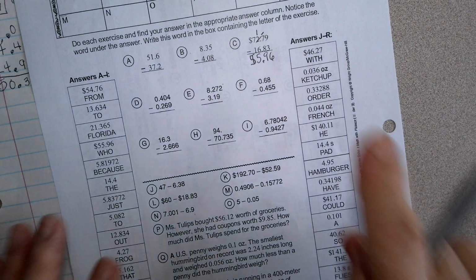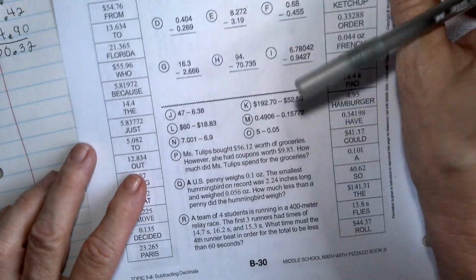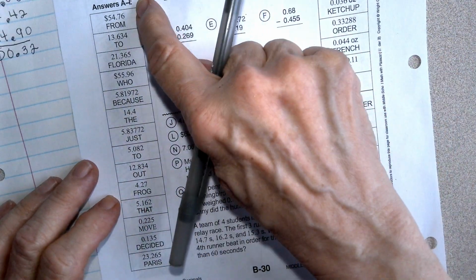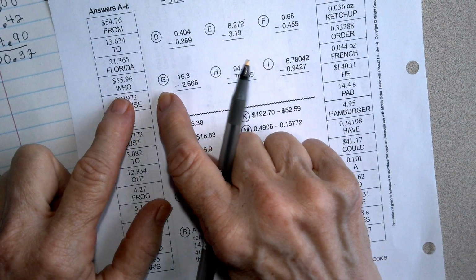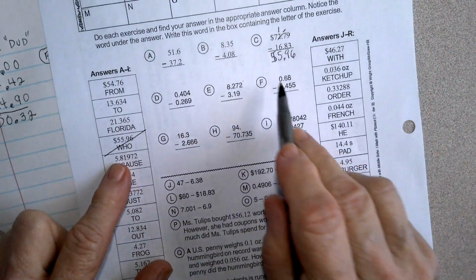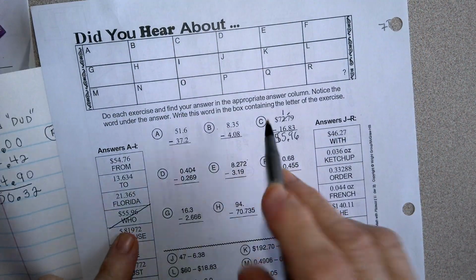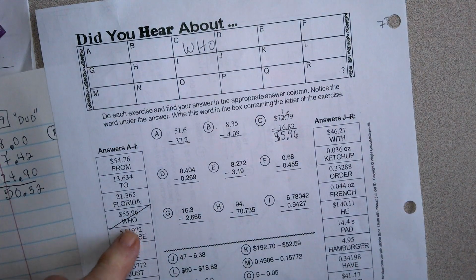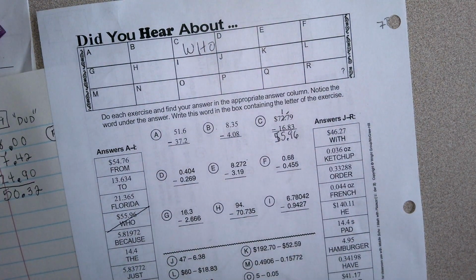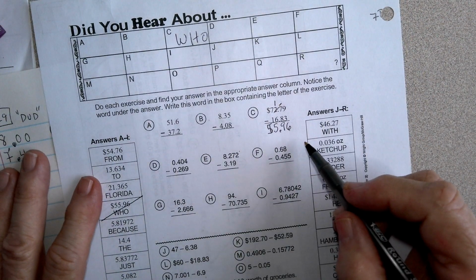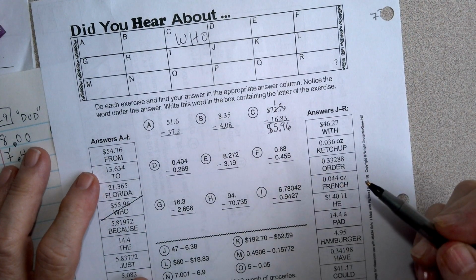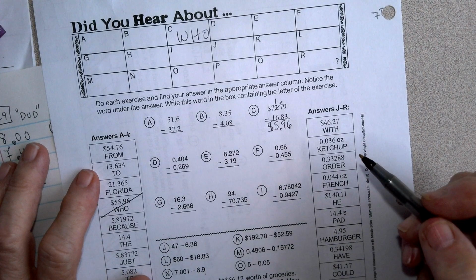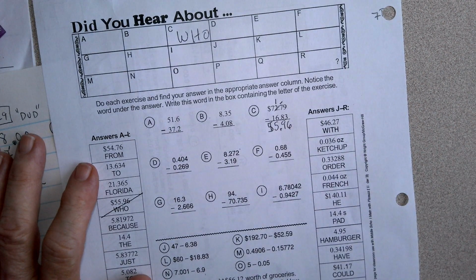Okay, I'm going to show you. So you're going to find the answer 55 right here. Where you see the C, you're going to put that word who. Then let's go ahead and do another one where it's set up like this. What do I have to put? I don't want to do that one, okay, well, let's do this one.